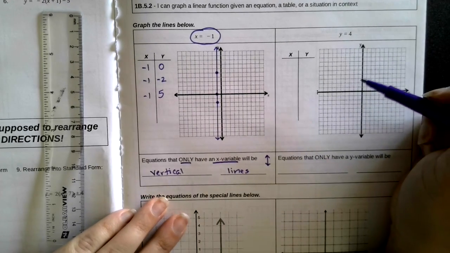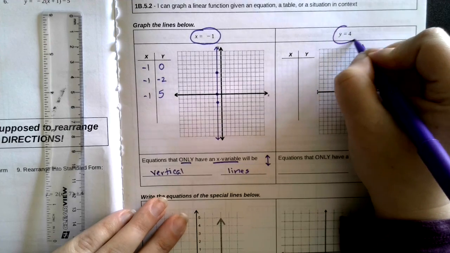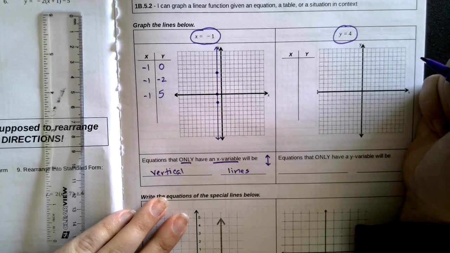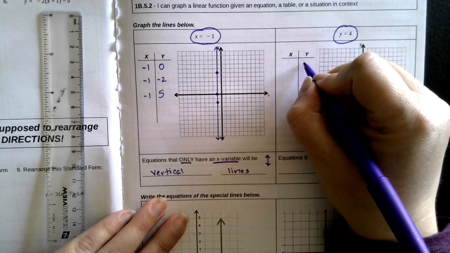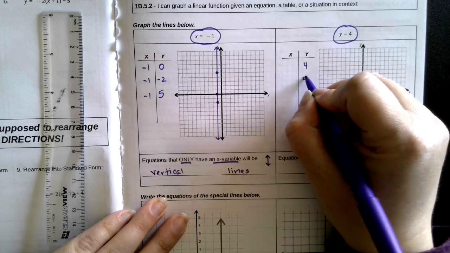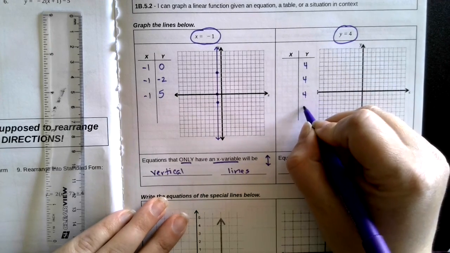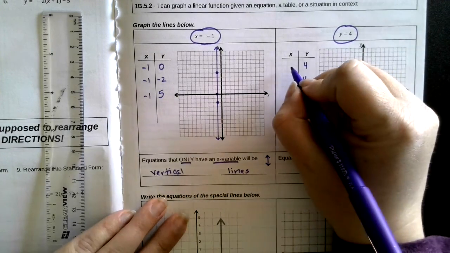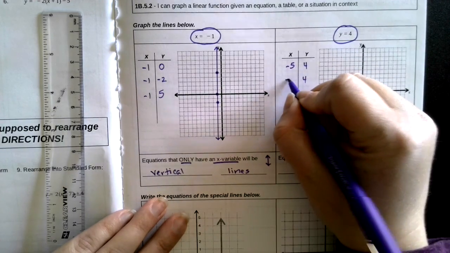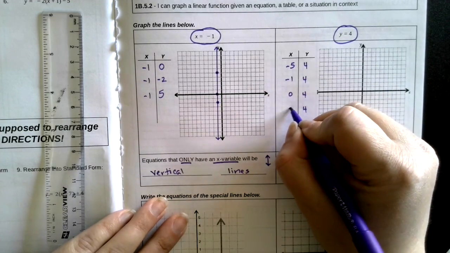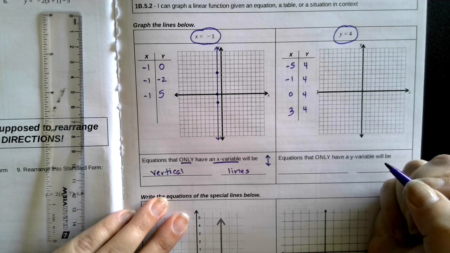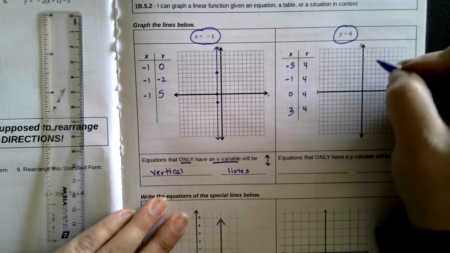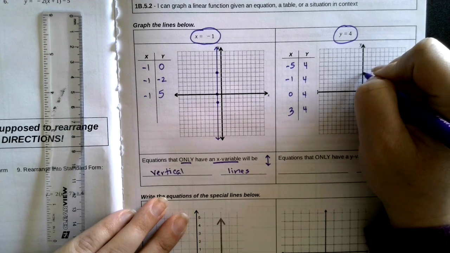All right, we can do something similar over here. We've got y equals 4. Again, you should notice that that's weird, right? It's telling you that regardless of what x value you pick, you're going to have a y value of 4. So we could pick -5, we could pick -1, we could pick 0, we could pick 3. It doesn't matter. What matters is that we're going to have a y value of 4 for every single x value. So 1, 2, 3, 4.